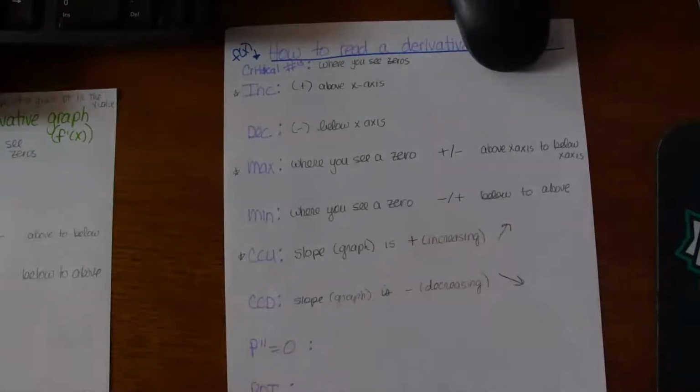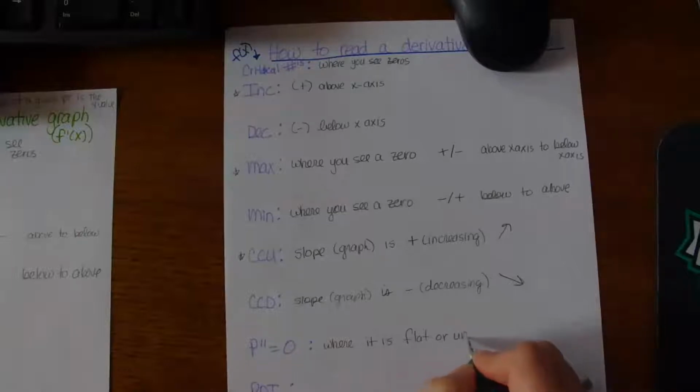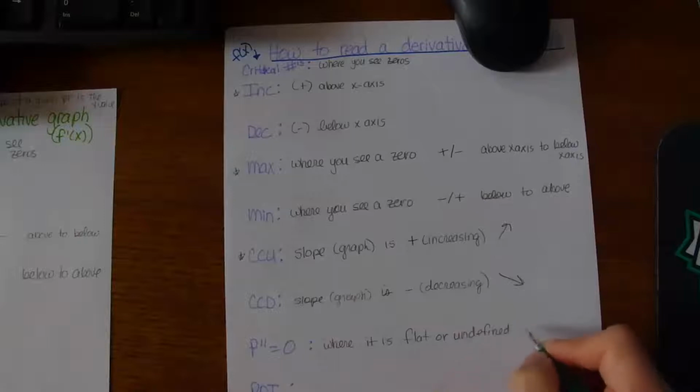Now we are looking at the first derivative. When you look at the first derivative, how can you figure out where the second derivative would equal 0? Where you see flat, or undefined, or max or min, right?